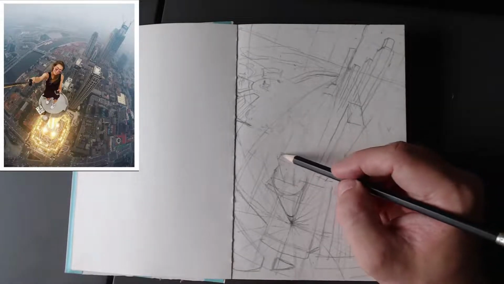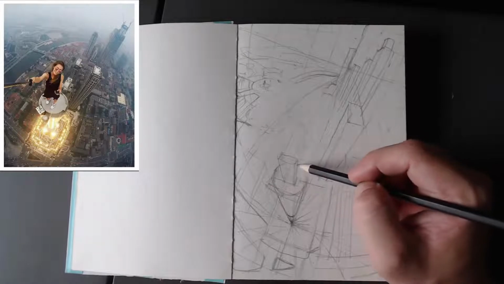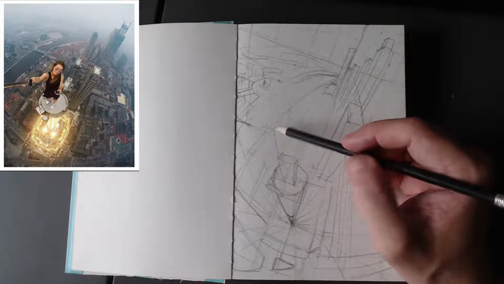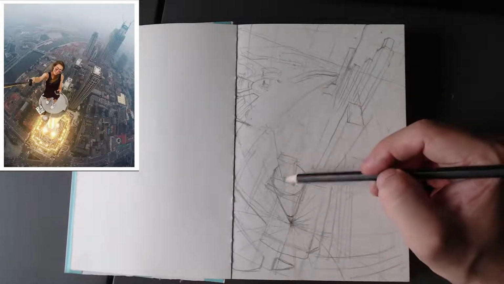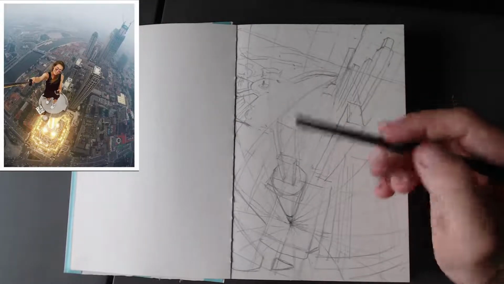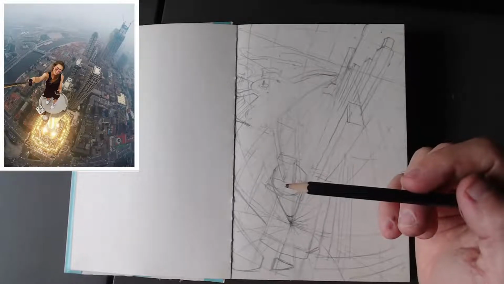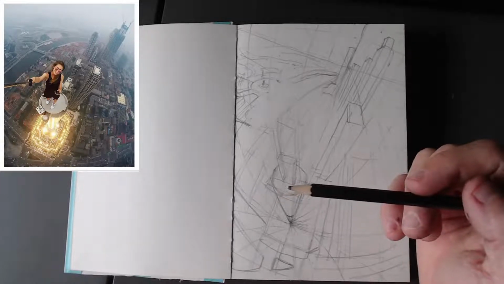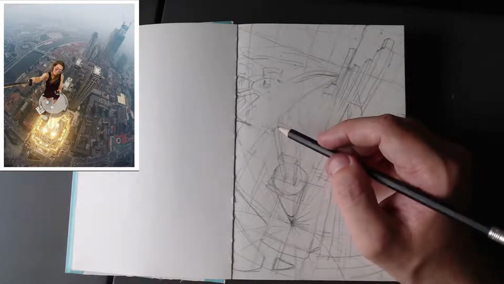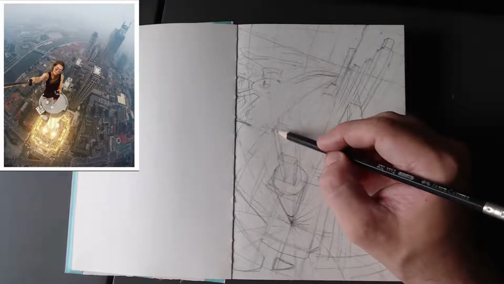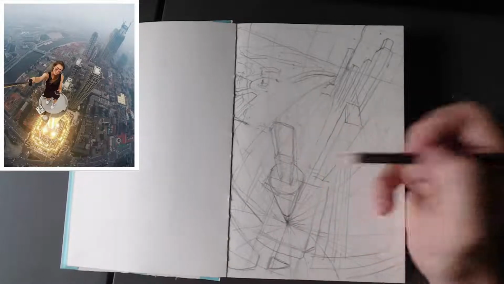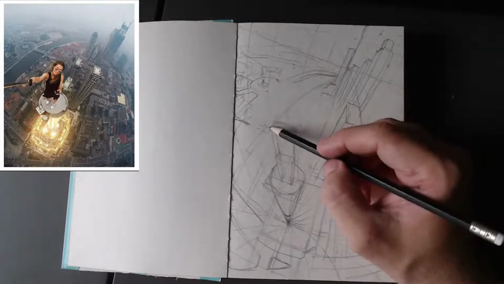One box is for her lower part of the body, for her legs, and the second box is her torso, but it makes it more complicated because she turns and leans back, so we can see it's a little more like this.